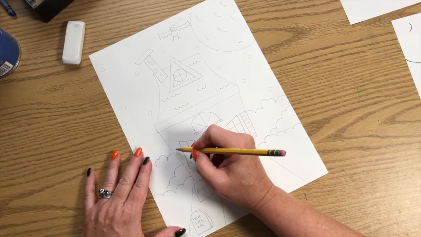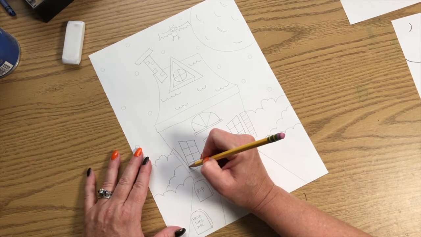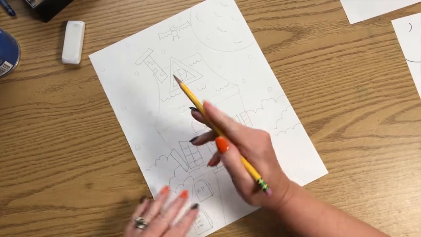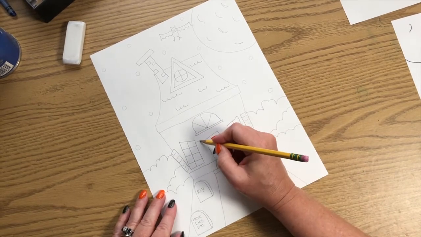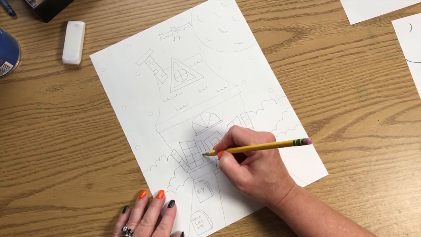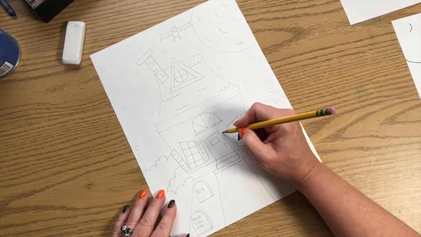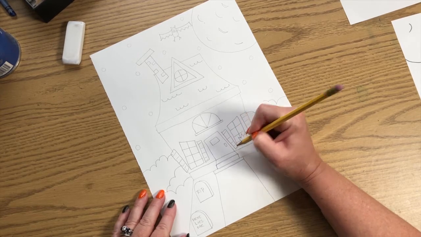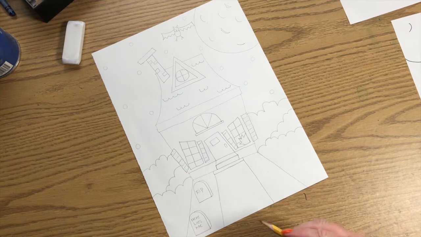I'm going to make this shutter over here look like it's about to fall off my house. It's barely hanging on right here. So I'm going to put a shutter right there. You do not have to put these shutters on. So if you don't want to put shutters on your house, you don't have to. And then I'm going to have a shutter right here that's hanging all crooked. So there's a couple of shutters. Like I said, you don't have to add those if you don't want to.